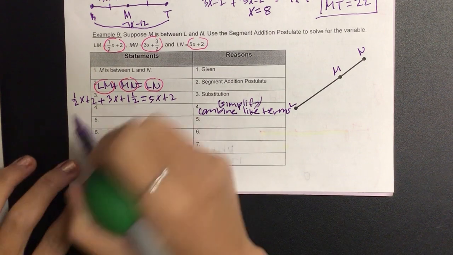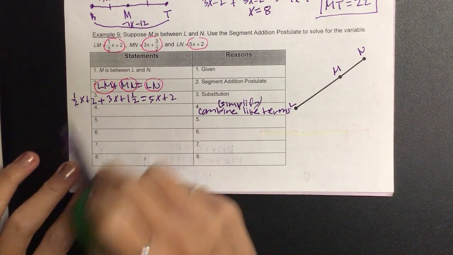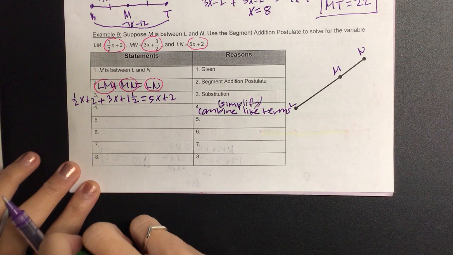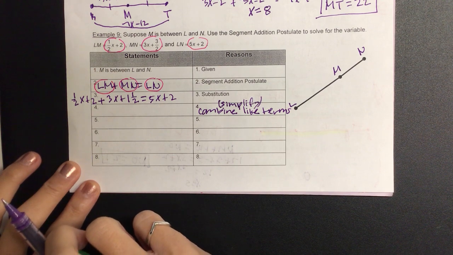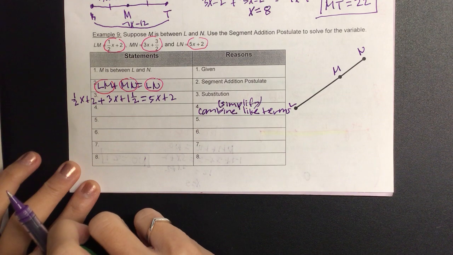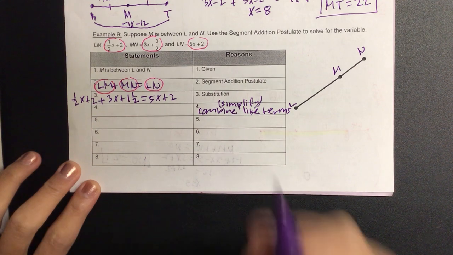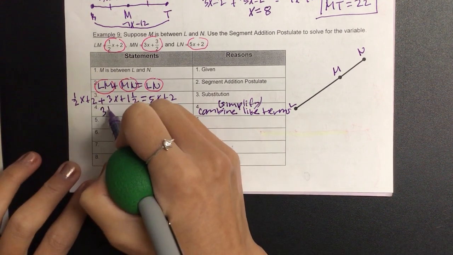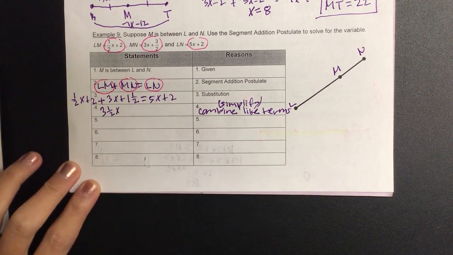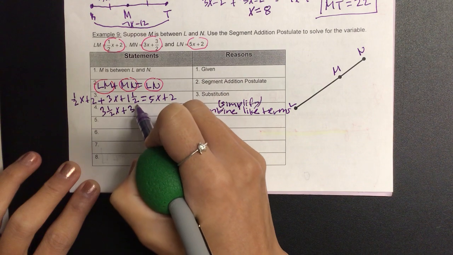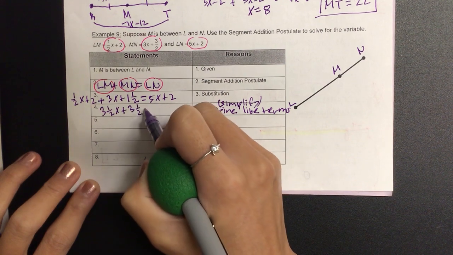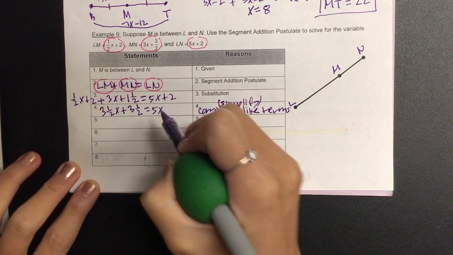Okay, let's combine like terms. Now it's very intentional. I'm a little offended. Okay, combine like terms. 3/2 x, thank you. I think we're speaking in code. Okay.